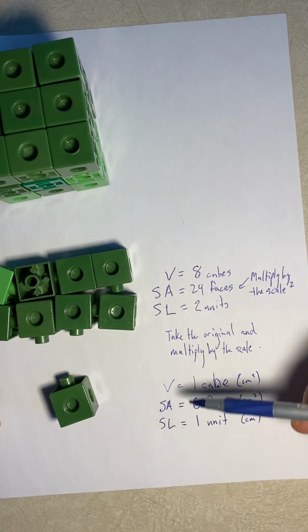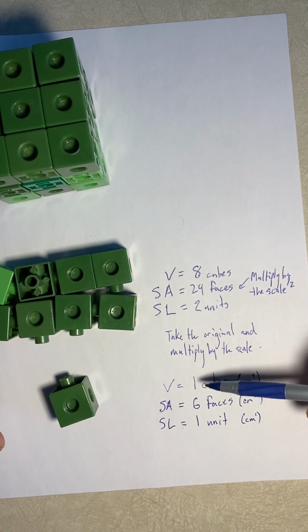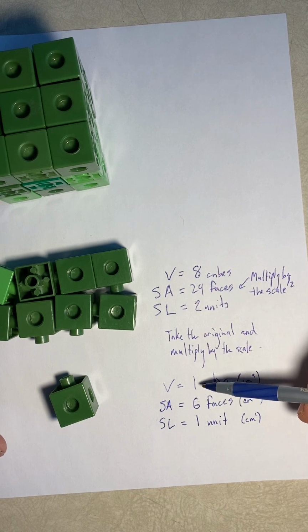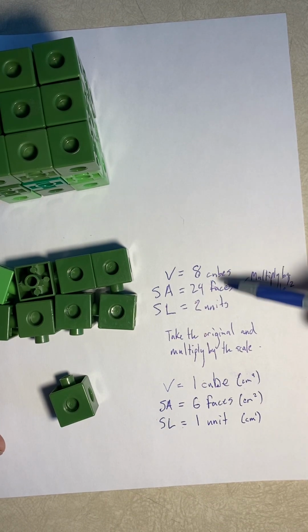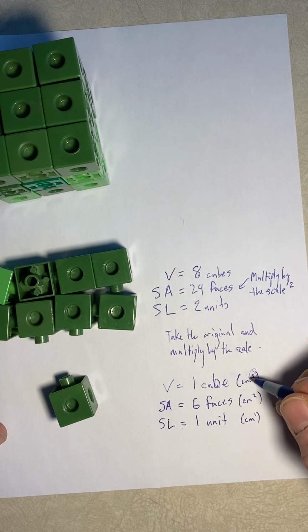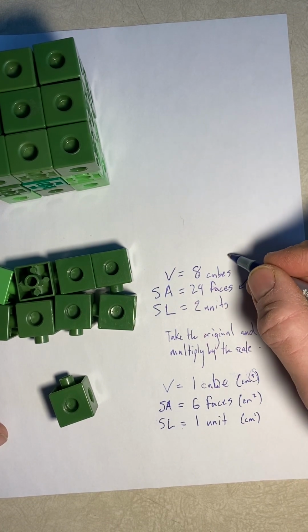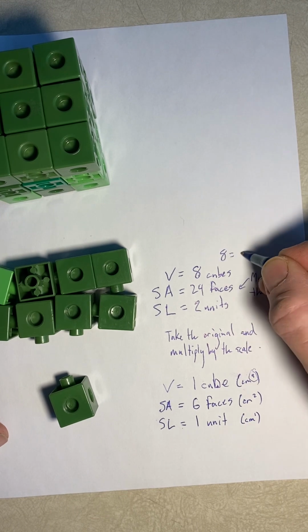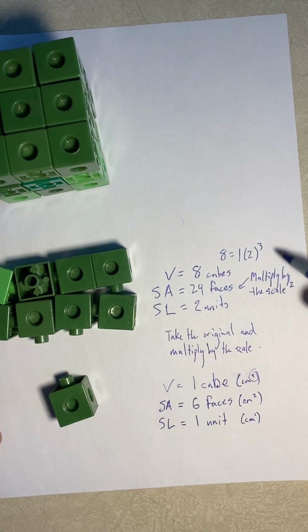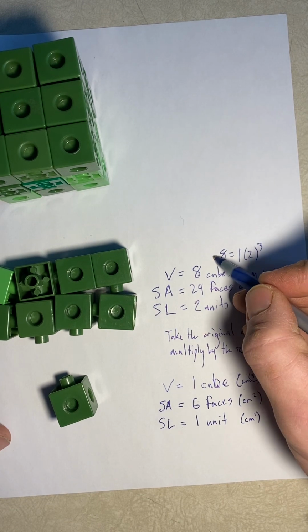So I multiplied my side length by the scale, my surface area by the scale squared. What did I have to multiply 1 by to get it to 8? Well, that's the scale cubed, because remember, volume is a cubic measurement. So 8 is equal to 1 times 2, the scale cubed. So that's how I can predict what my new volume is going to be.